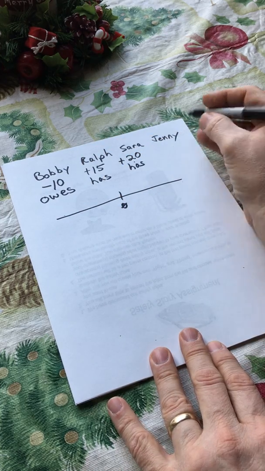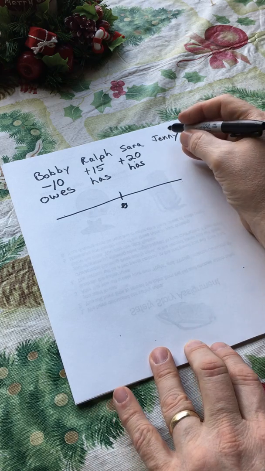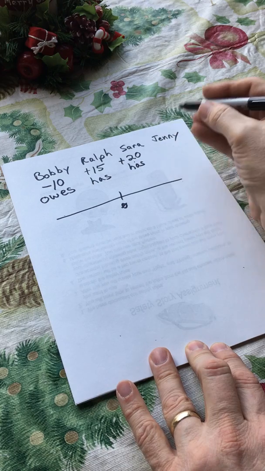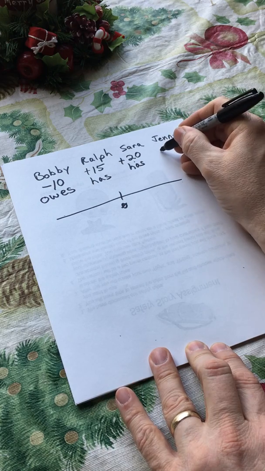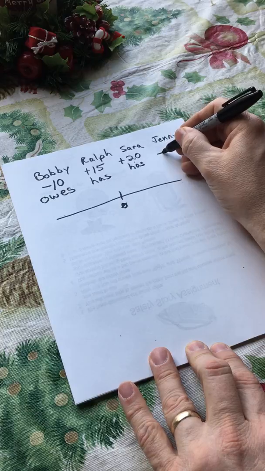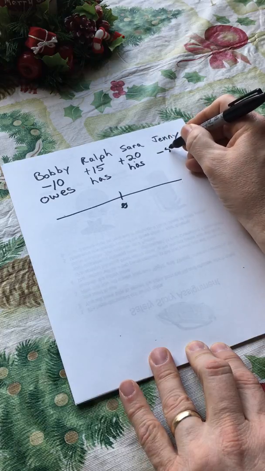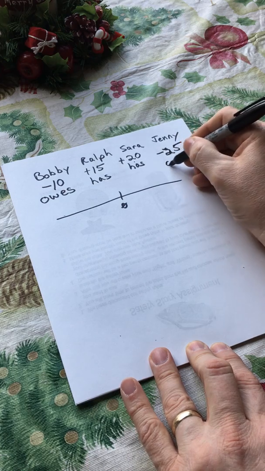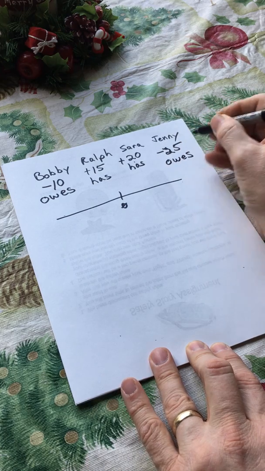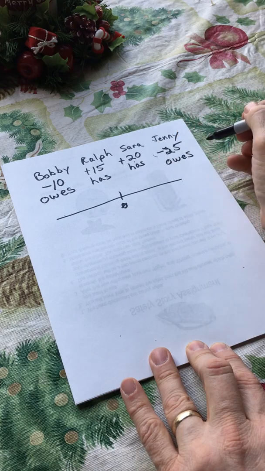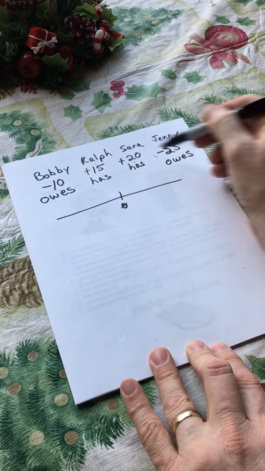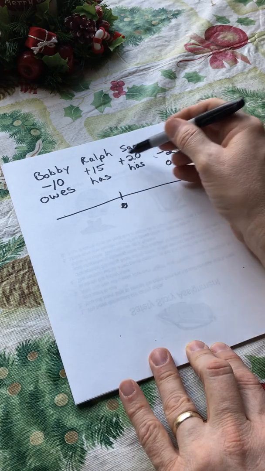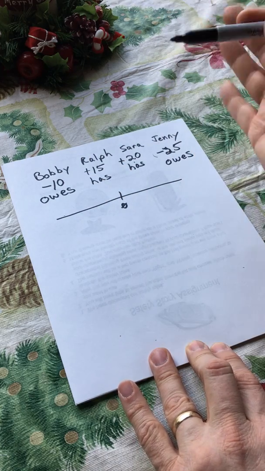And good old Jenny here, well, she bought some online game, and it ended up costing her $25. She owes 25. So whenever you see this negative sign, that's when you know that the person owes it. It's kind of the negative. And when you see they have something, the plus sign, that means they're that much ahead.